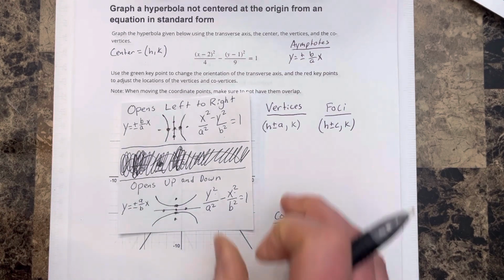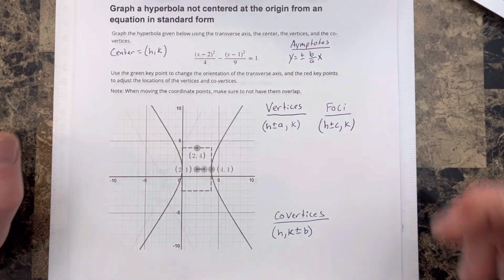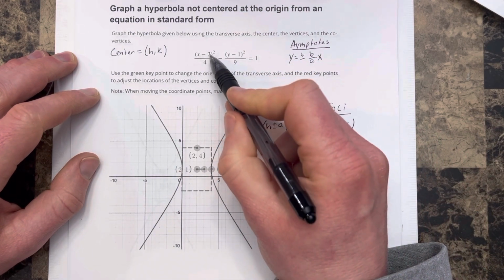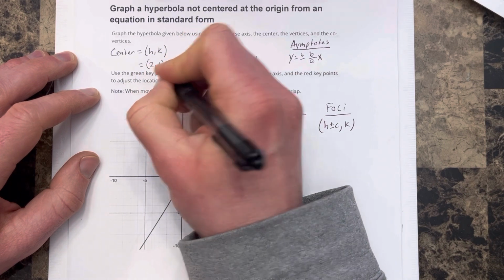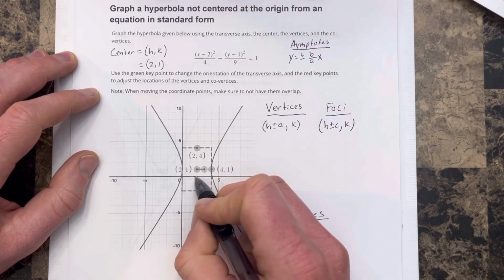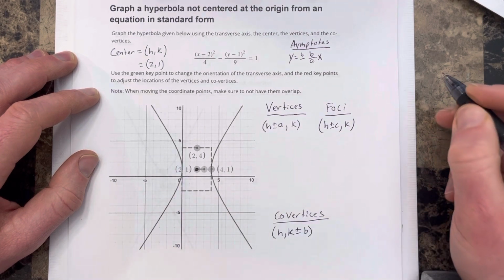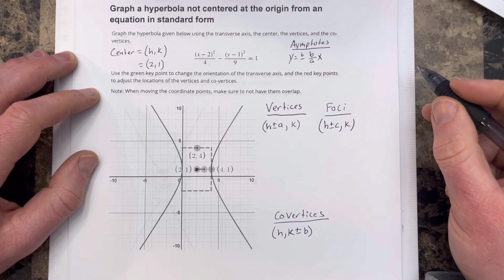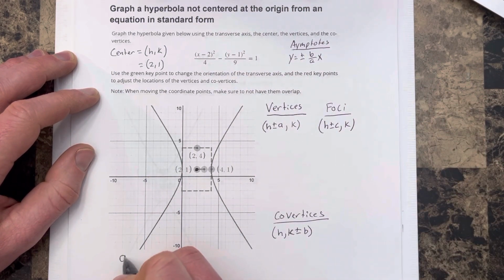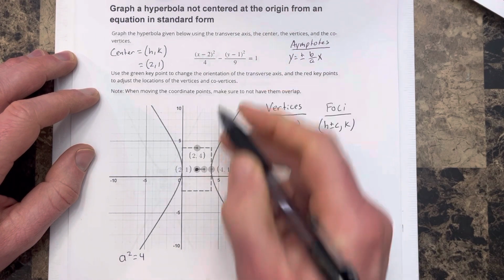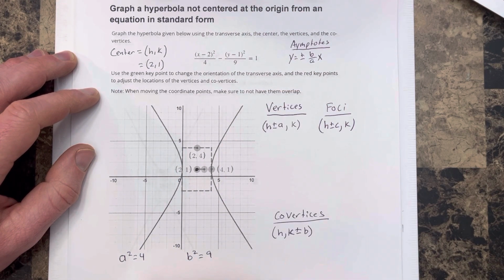Okay, now that we have all our formulas written, we can start finding some information. So we know the center comes from this piece, and the center there would be 2, comma 1. And if you graph this, that'd be 2 over, up 1. They have it graphed there. We can then find the a value. So a squared is equal to 4, and b squared is equal to 9. So a is equal to plus and minus 2 when I take the square root of each side, and b is equal to plus and minus 3 when I take the square root of each side.